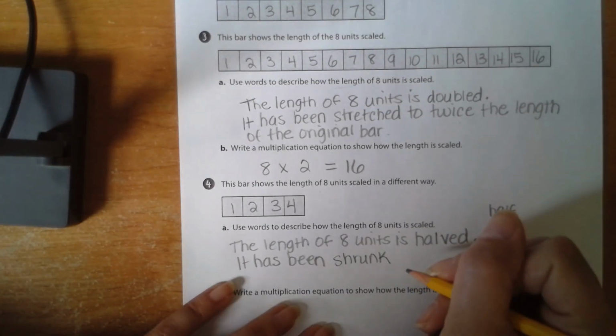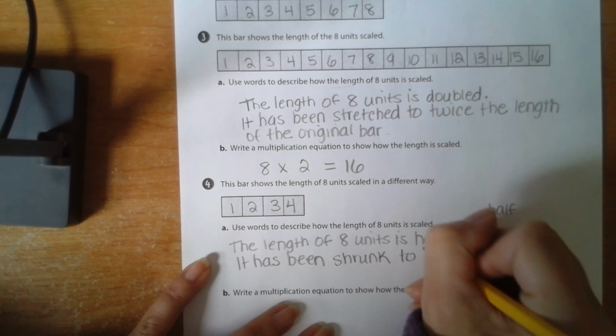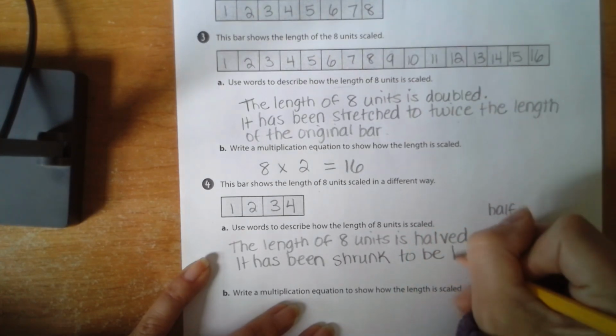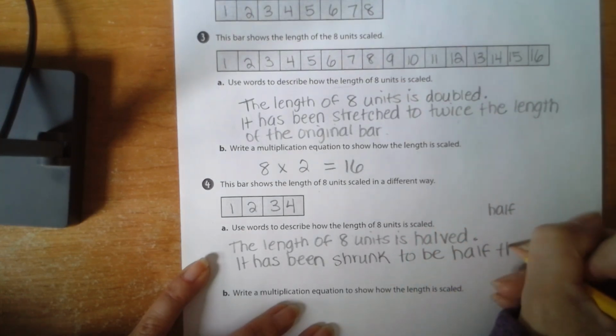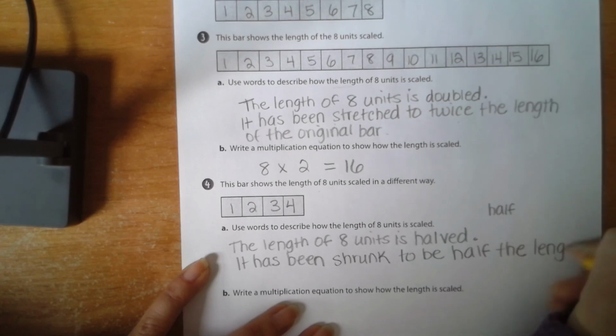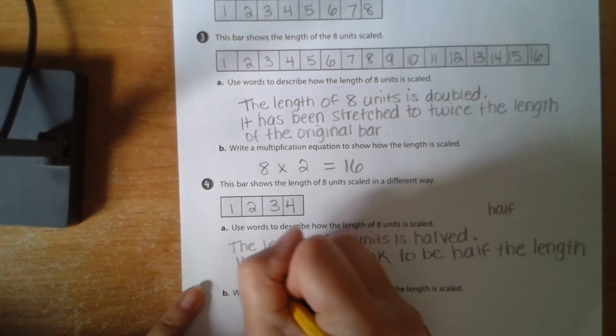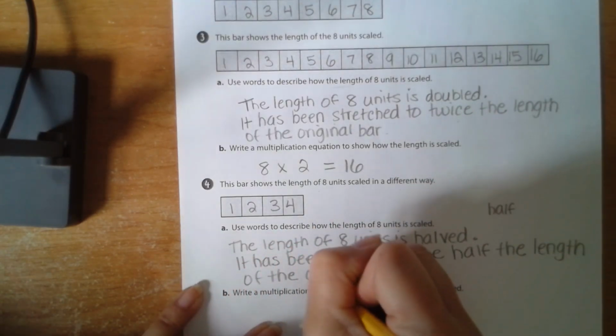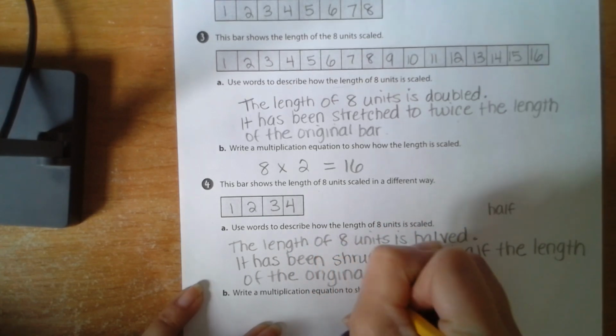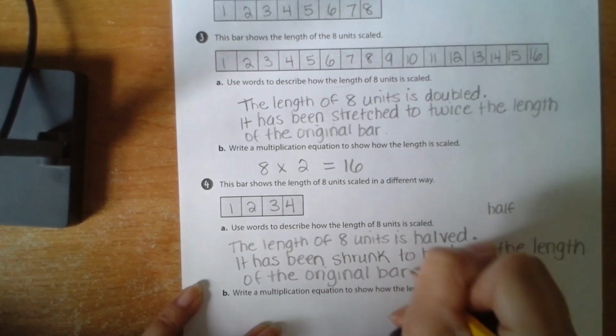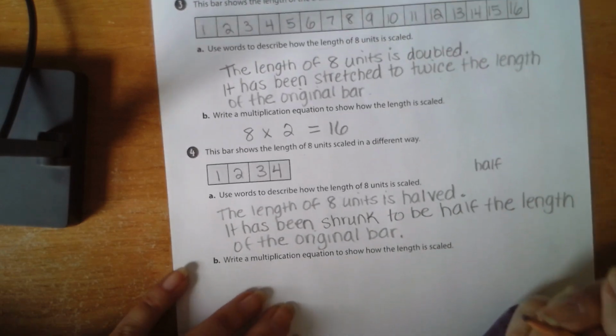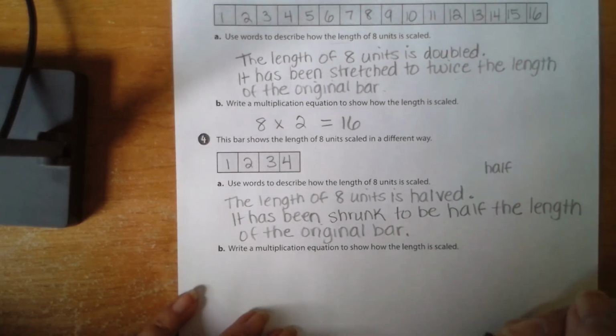It has been shrunk to be, instead of twice the length, half the length. You copying this down? Of the original bar. If I'm writing it, you're writing it. You're joining in the torture with me.